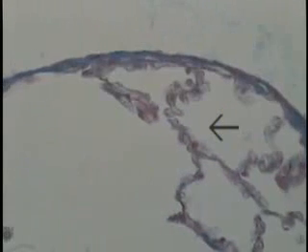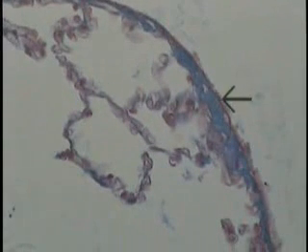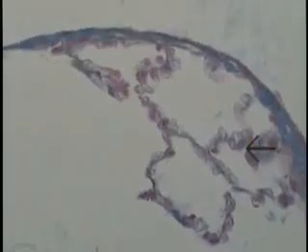Obviously also contained within this connective tissue are going to be elastic fibers, which aren't demonstrated, as well as a delicate network of reticular fibers. So this is the pleura of the lung, the visceral pleura lining or covering its external surface.